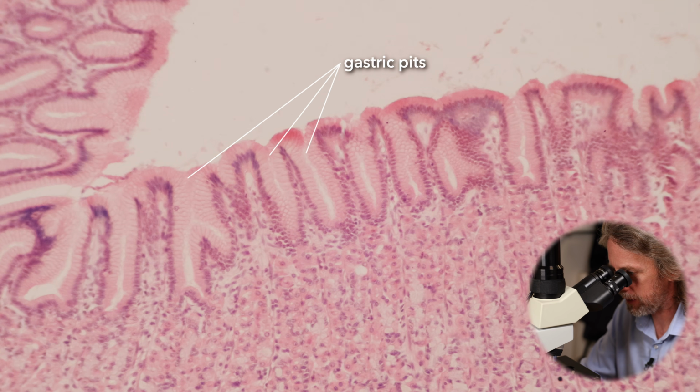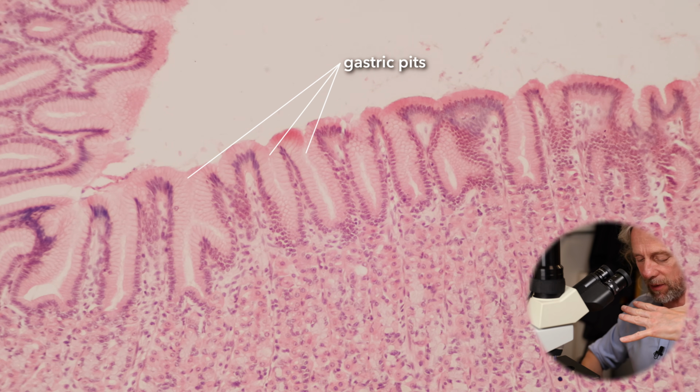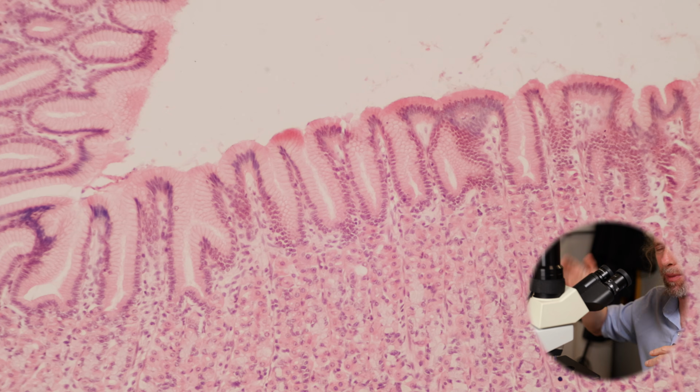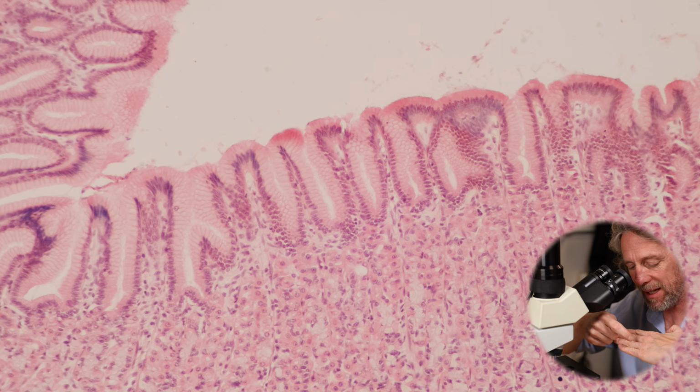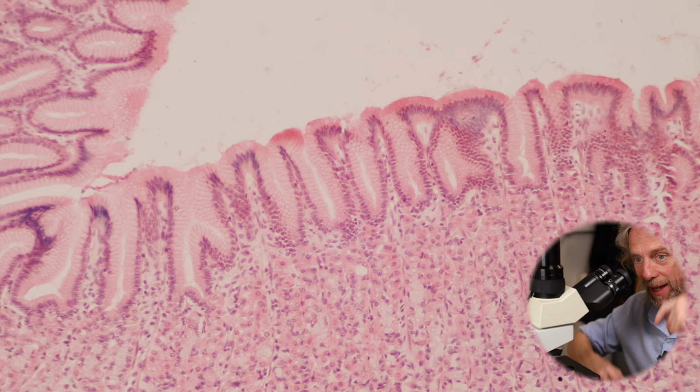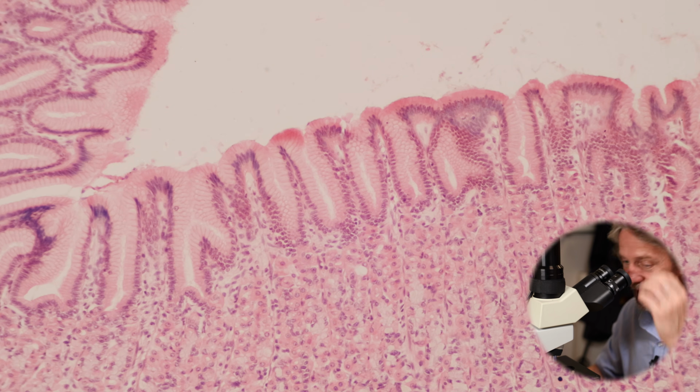So if you were looking at the surface of the stomach, like at the flat surface of the epithelium, I know the epithelium is actually very folded so the stomach can expand, but imagine you're looking at a flat bit of the epithelium, you'd see millions of tiny little holes in the surface of the epithelium inside the stomach, and those are the gastric pits. So there's a hole that goes into a pit, and that's what we're looking at here.